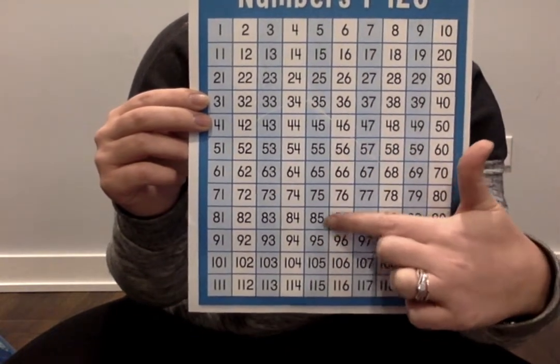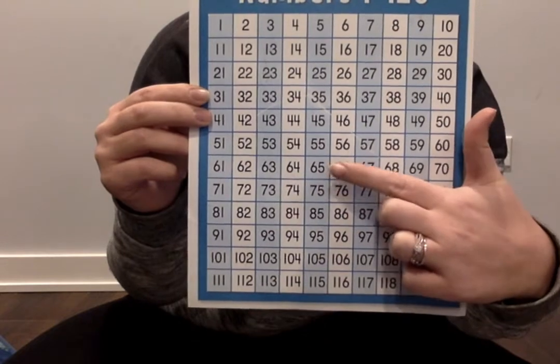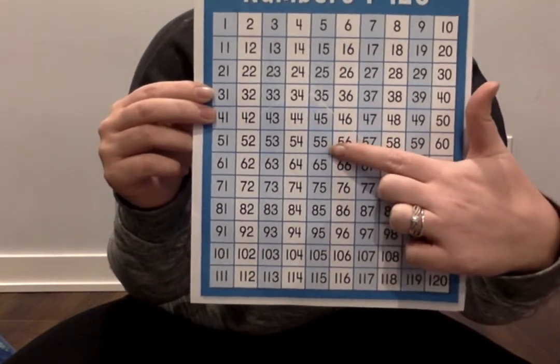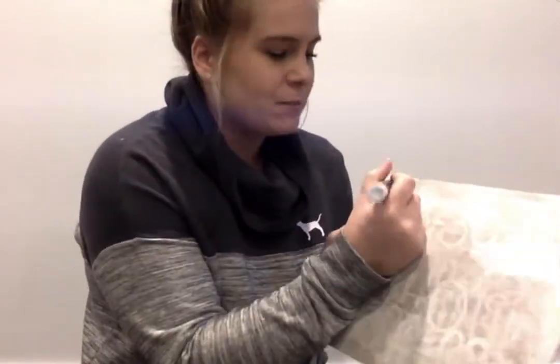We can also count like this. 1 ten, 2 tens, 3 tens, 4 tens. Wasn't that cool, first grade? You can use tens and ones blocks or your 120 chart. If you don't have tens and ones blocks, or if you couldn't make them or print them at home, you can also draw tens and ones blocks.